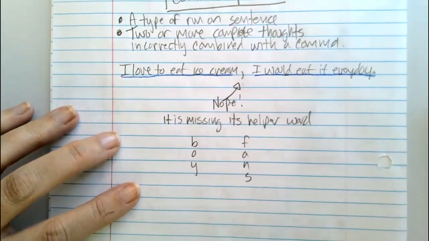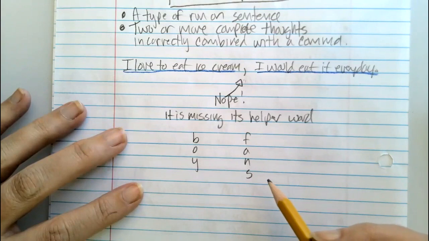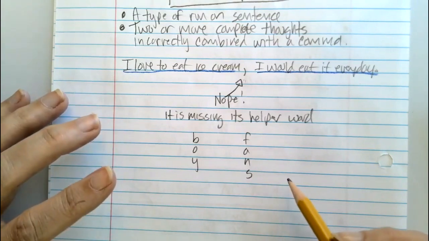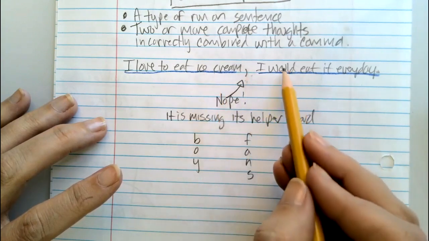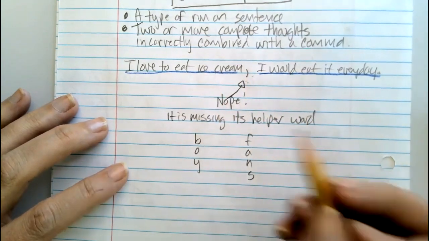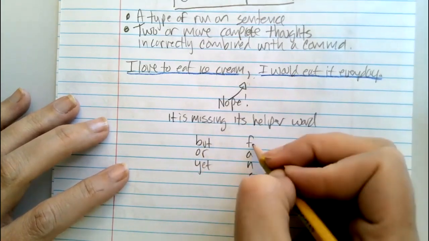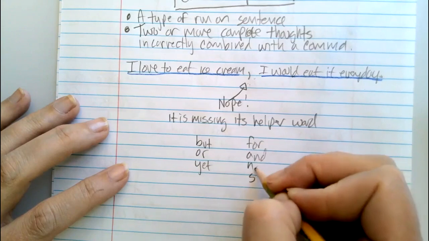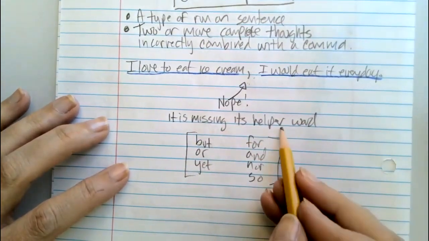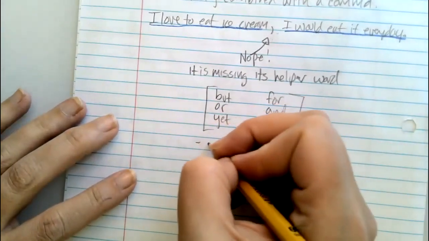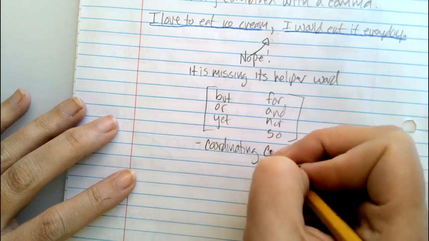We're going to talk about this in much more depth later, but boy fans, this is one way that people remember this. This is an acronym to help you remember the 7 coordinating conjunctions that we can use with a comma to combine two independent thoughts. So we have but, or, yet, for, and, nor, and so. And those are helper words, but guess what they're officially called? Coordinating conjunctions.